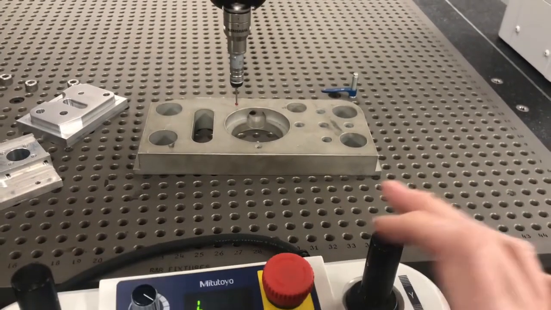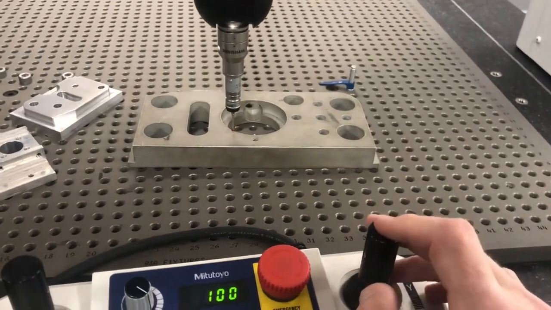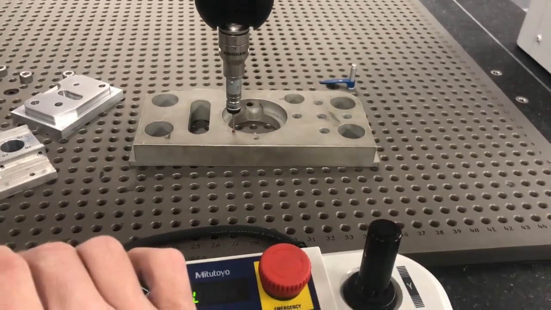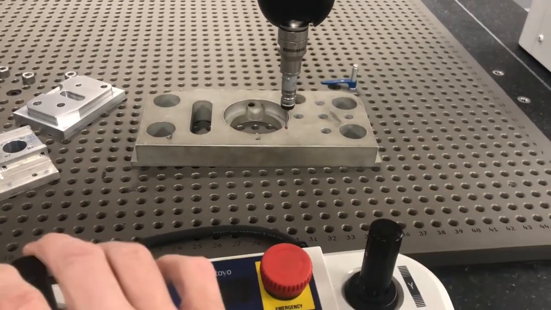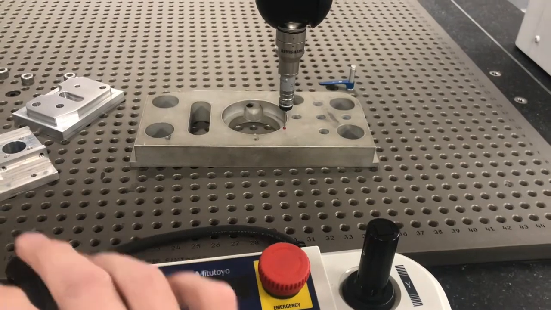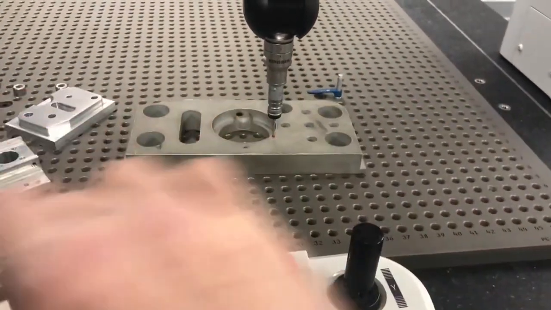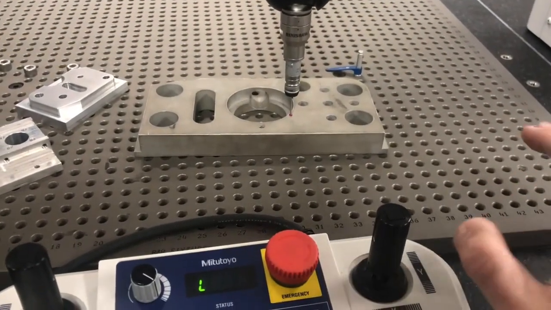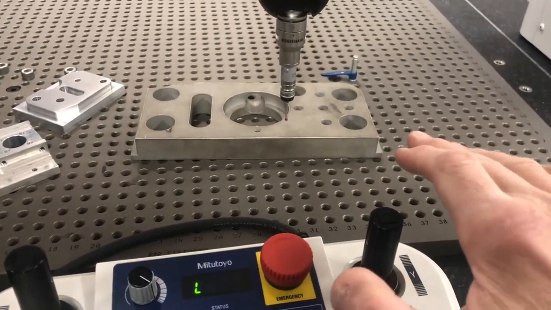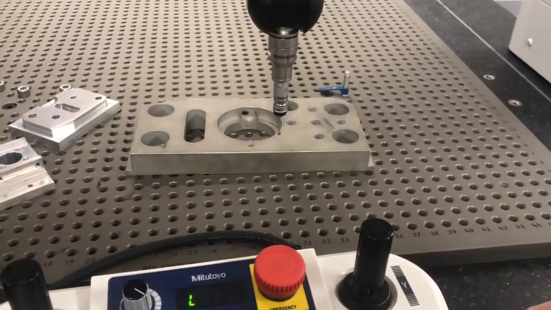I realize the depth mic is not round, the base, but you can imagine if your part is wavy and you do the extents on the top plane, you're going to get probably a different variation than if you do the top plane right around the outside.